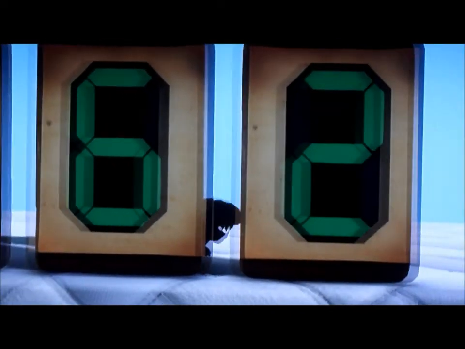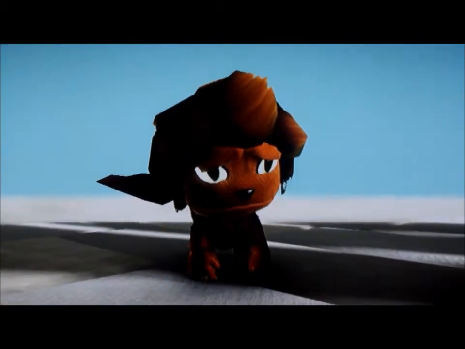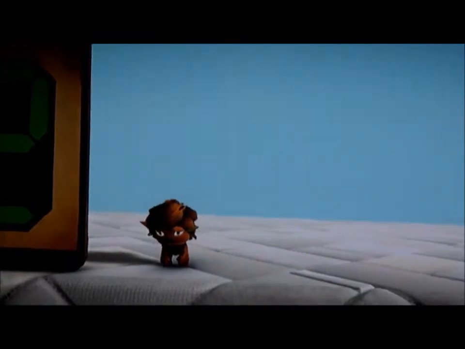Sack Thing has a dilemma. He has all these numbers but no way of sorting them. Luckily, today is Sack Thing's lucky day. He will learn the bubble sort.